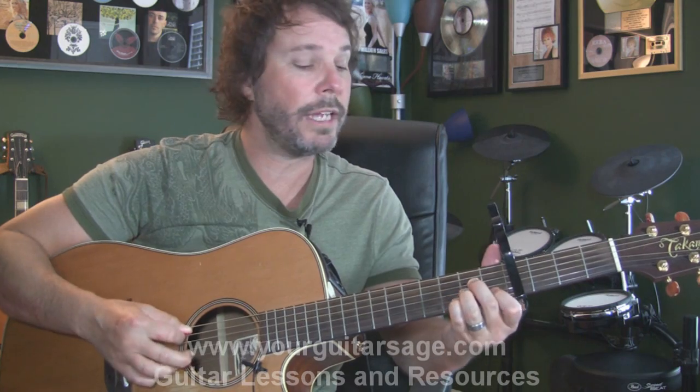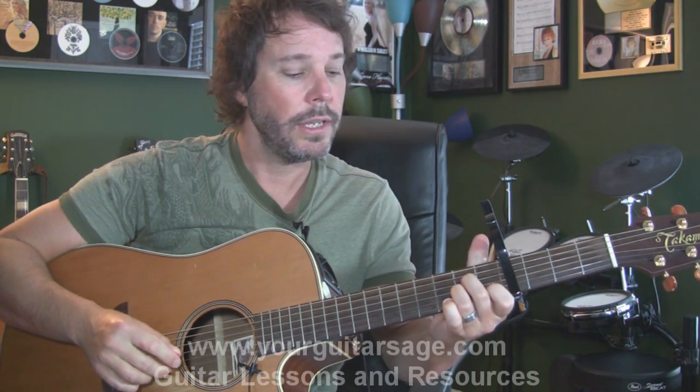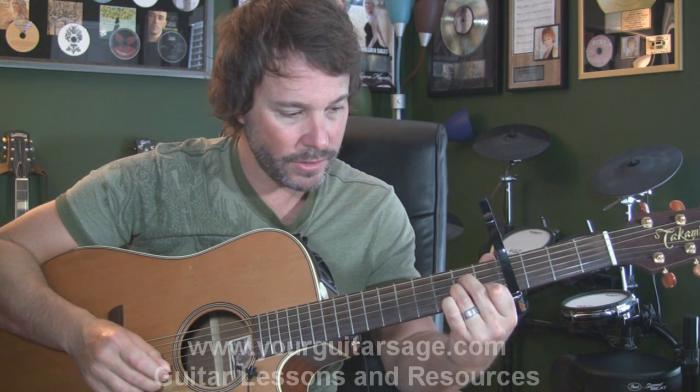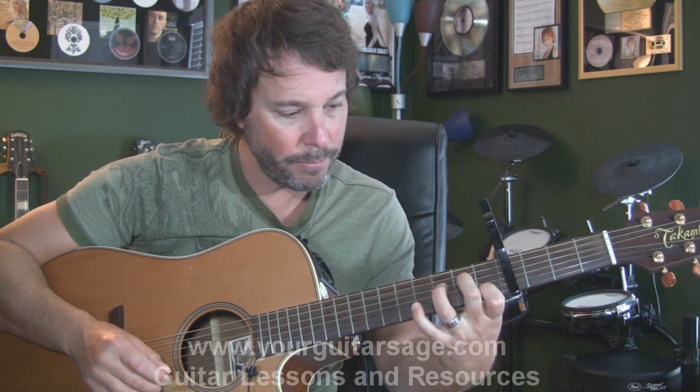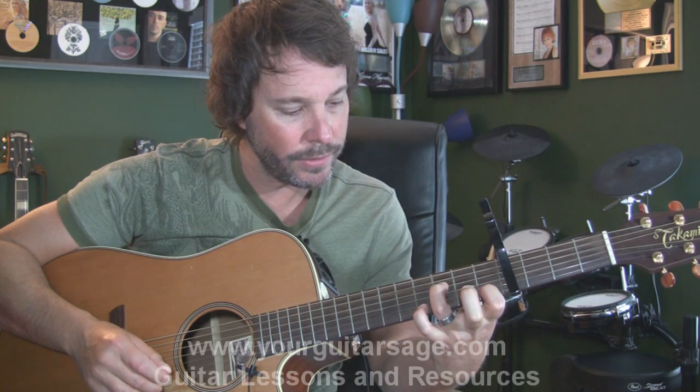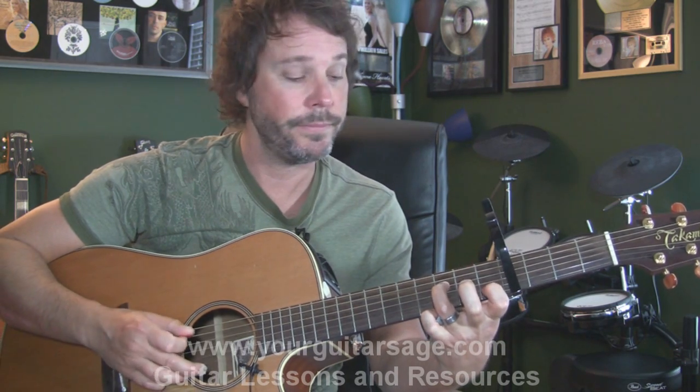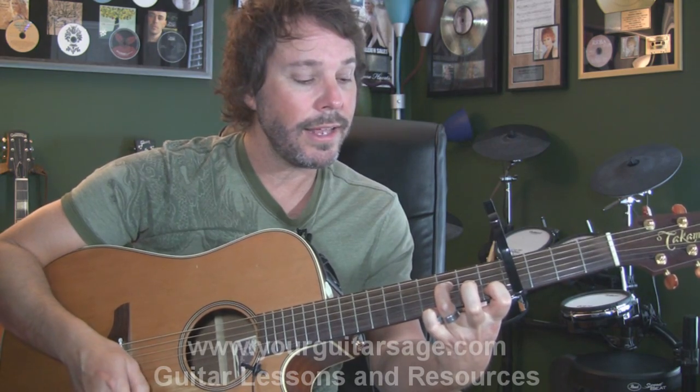Okay, bridge is going to go 2 measures of A minor. Just get down. Okay, so that was 8 beats or 2 measures. Next chord is an A minor 7 augmented. Take this chord, take your 3rd finger and bump it right here. That's all you got to do. You can lift that 2nd finger down. So 2 measures there, right?